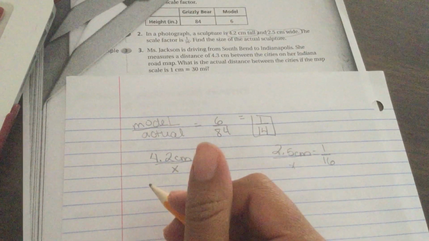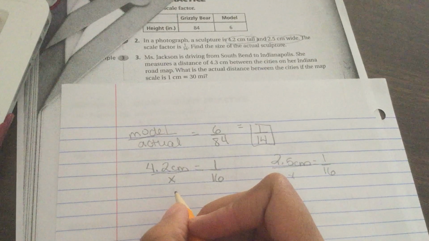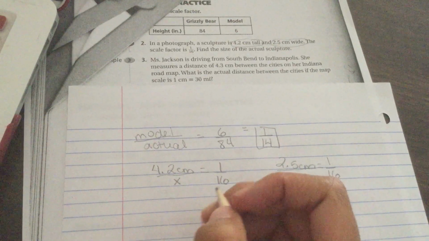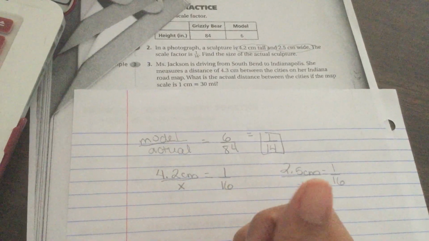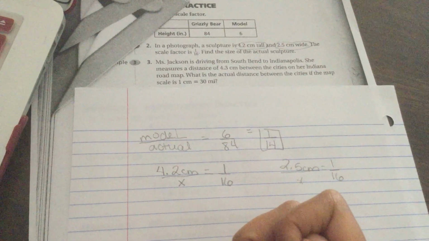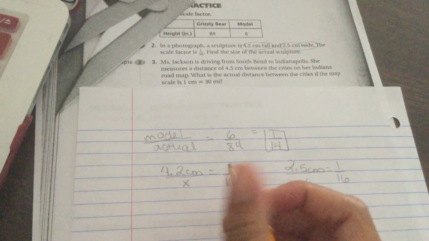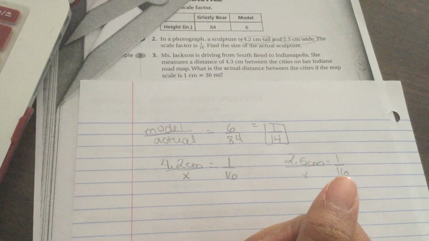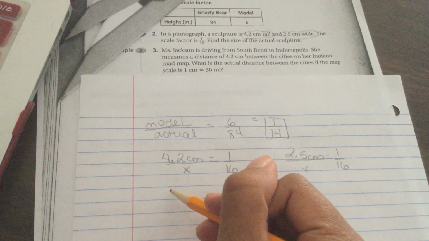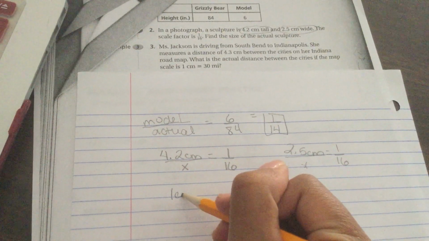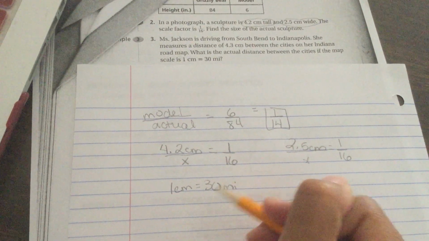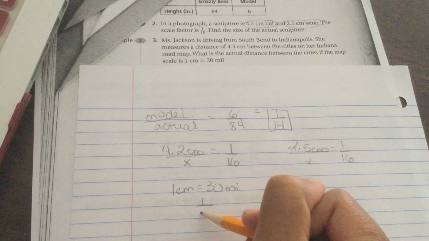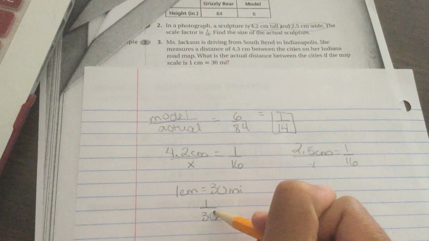Finally, for number 3, Miss Jackson is driving from South Bend to Indianapolis. She measures a distance of 4 and 3/10 centimeters between the cities on her Indiana road map. What is the actual distance between the cities if the map scale is 1 centimeter equals 30 miles? 1 centimeter equals 30 miles can also be written as a ratio or a fraction.